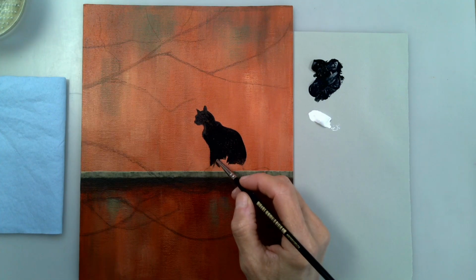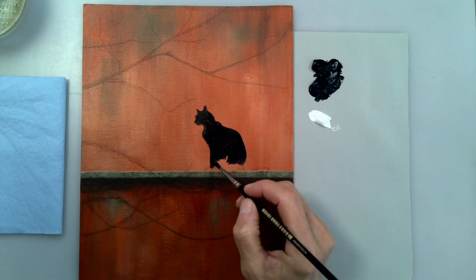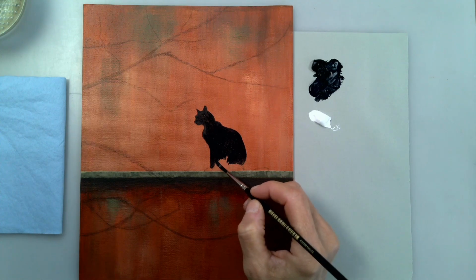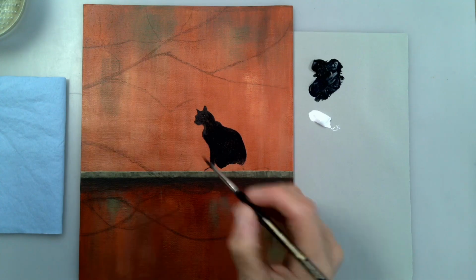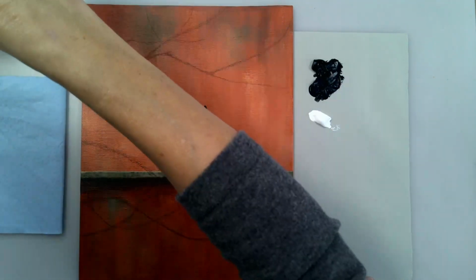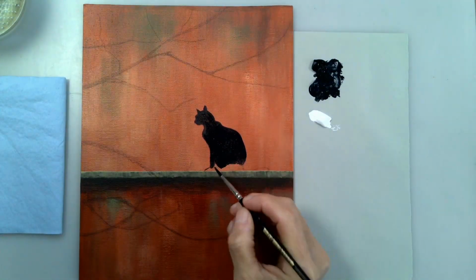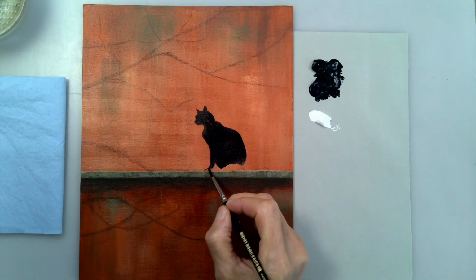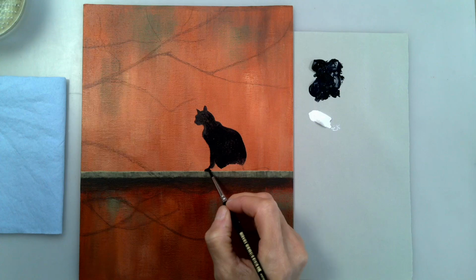This triangle, you'll see in a minute, gives kind of a window on the background. So the background, and I will get a reference to show you what I mean in a minute.